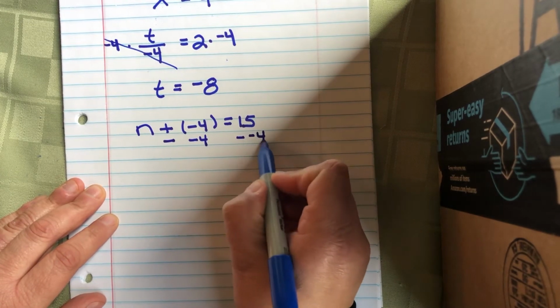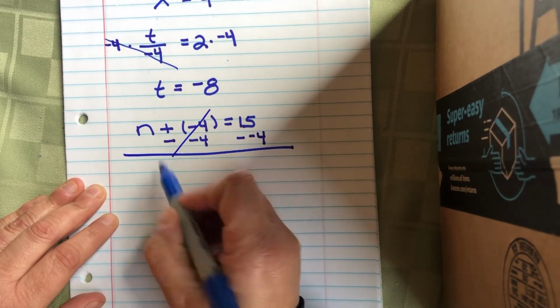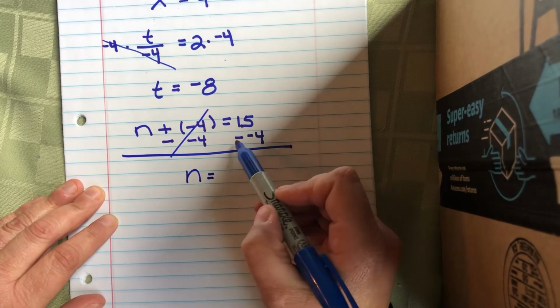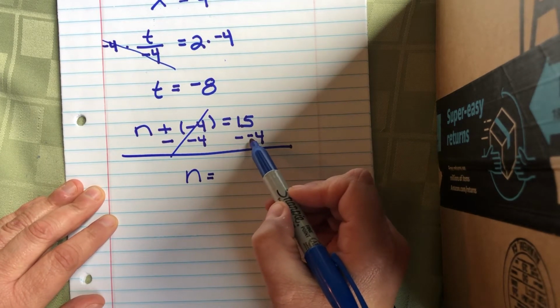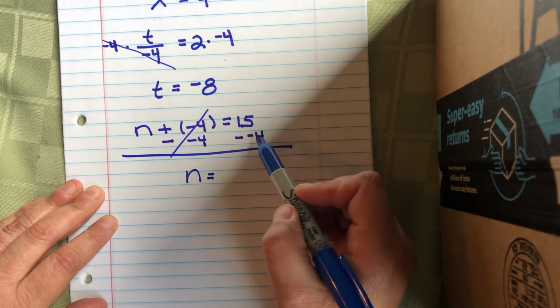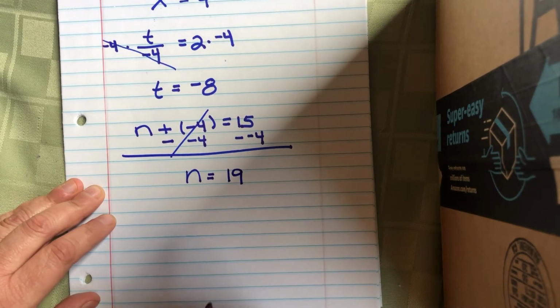Subtract a negative 4. Okay, so this cancels out. N comes down. Remember, subtracting a negative is the same as adding. So this really becomes 15 plus 4.